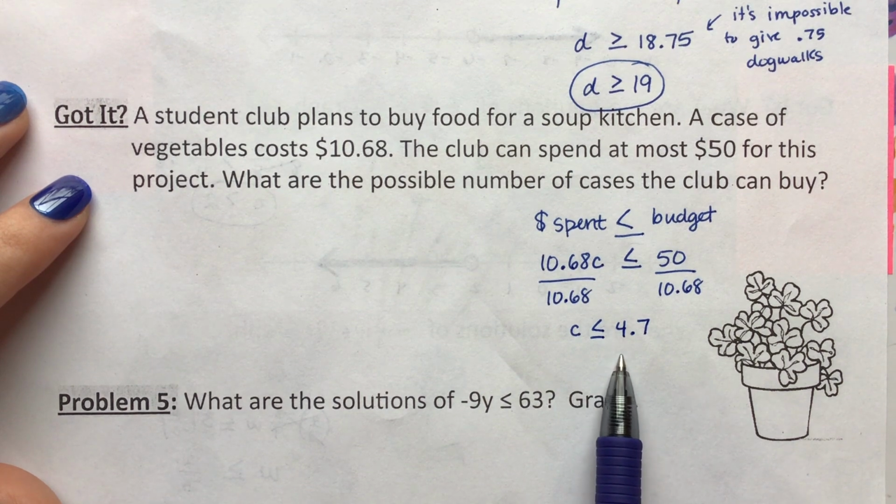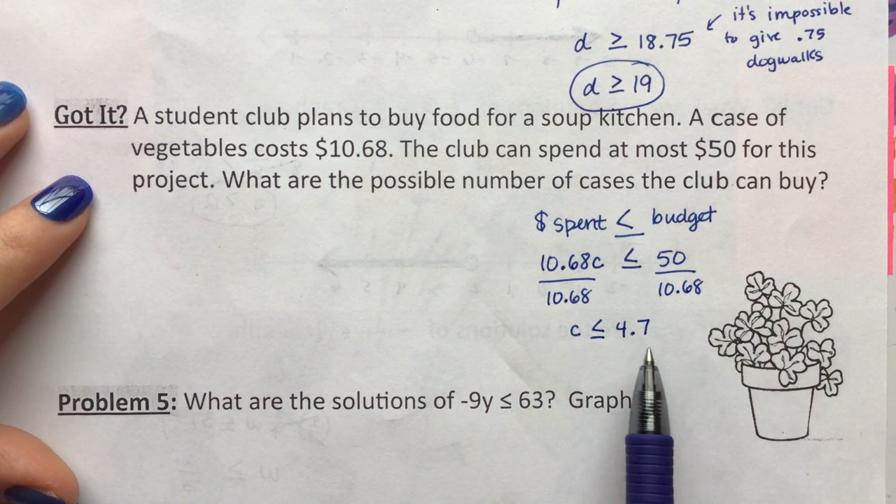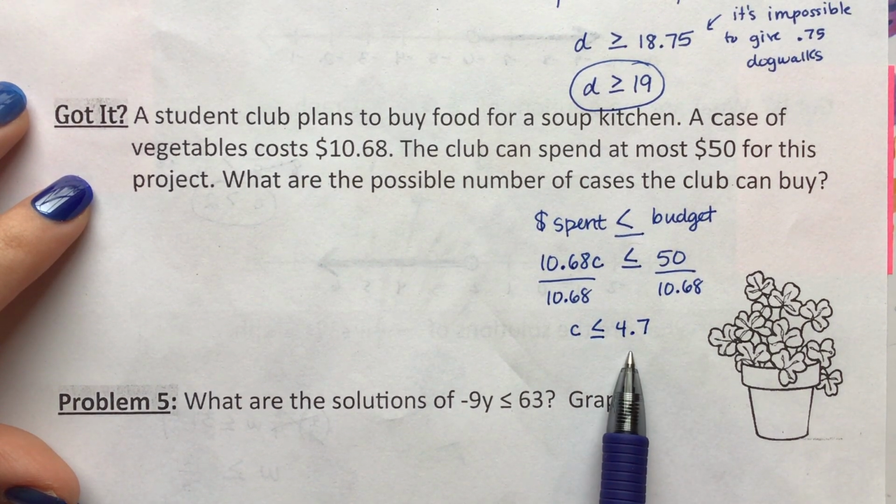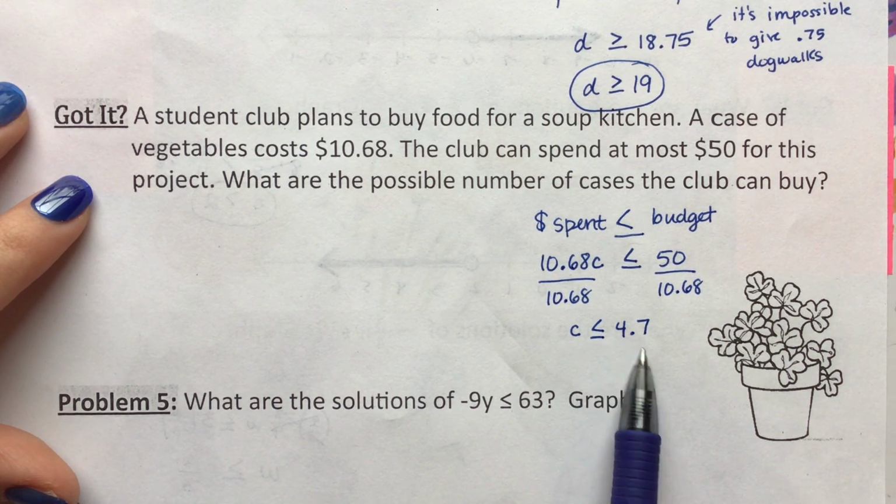Alrighty, this is another situation where we have to stop and think about whether or not our answer makes sense. Just like you can't take a dog on only 3/4 of a walk, we also cannot buy 0.7 of a case of something. Otherwise, it would be a totally different product. So what we need to ask ourselves is, should I round this 4.7 up or should I round it down?